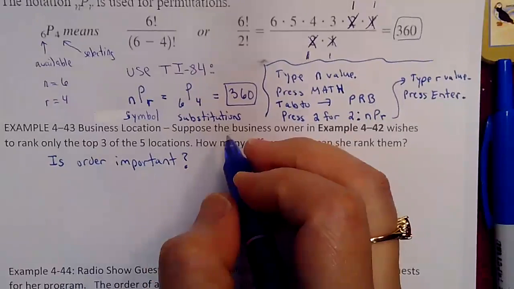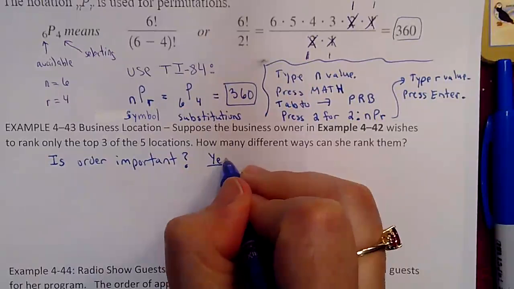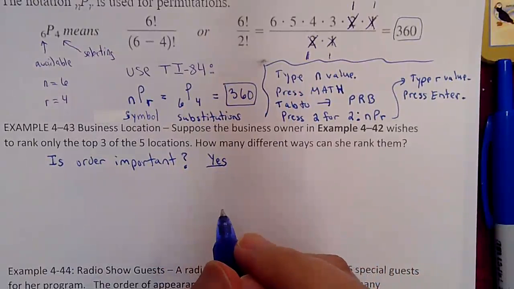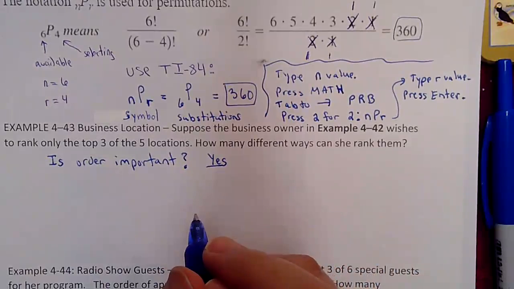In this example, it is, because we're working with the top 3 locations.